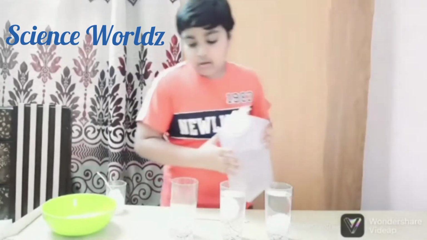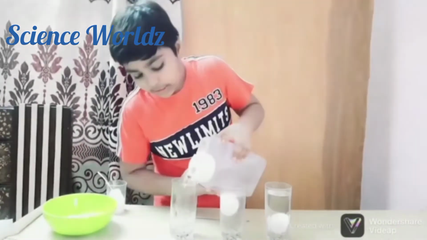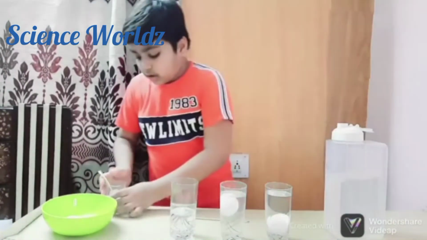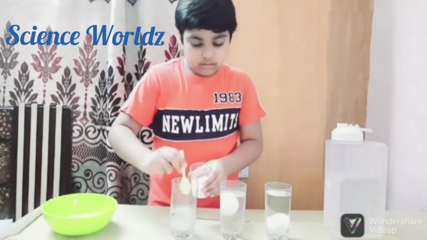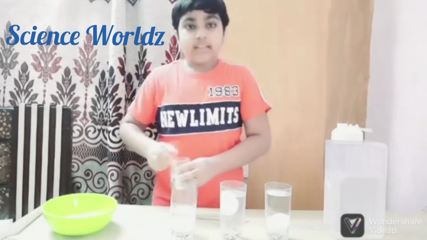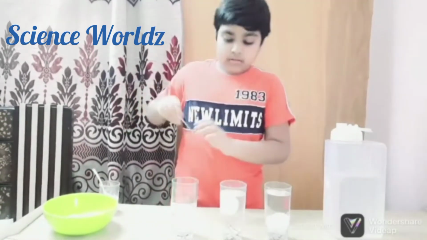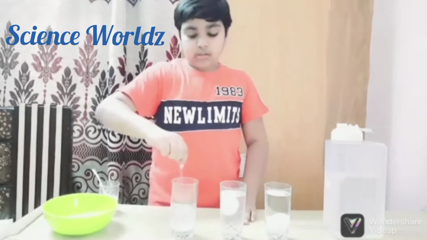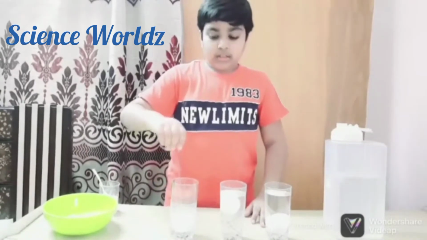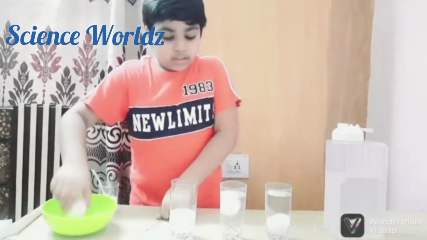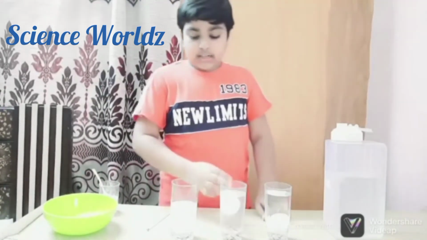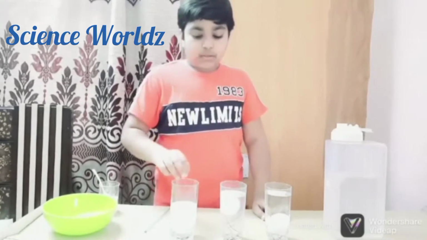Now, pour water halfway in the third glass. Now, add salt to it. And stir it. Here also the salt should dissolve properly. Now, pour the third egg in it, and the situation occurs same to the second glass. It comes to the top after some time.